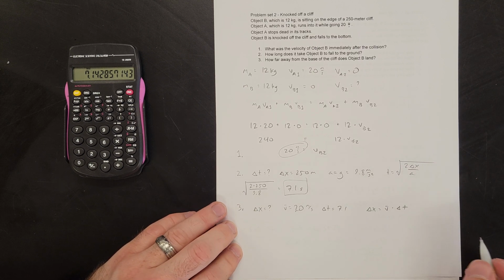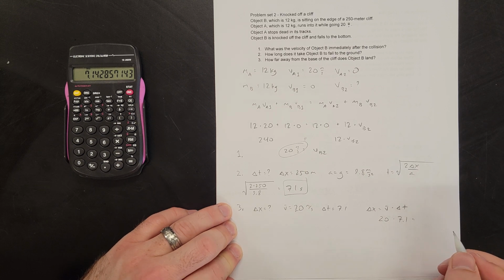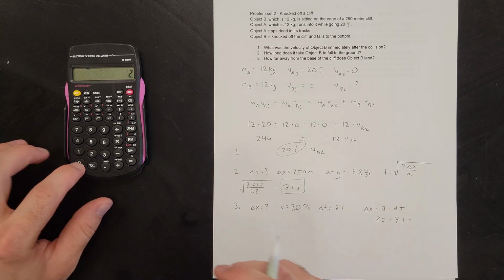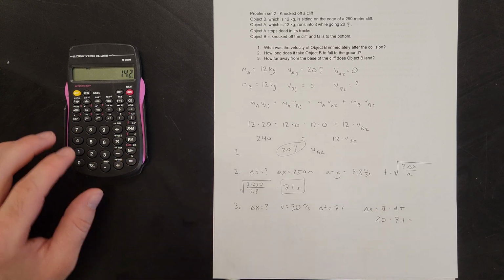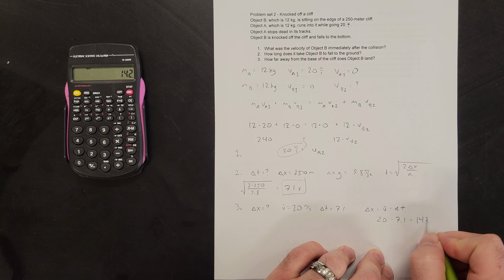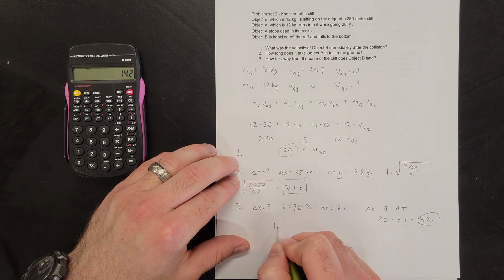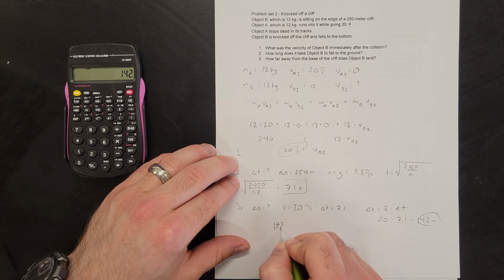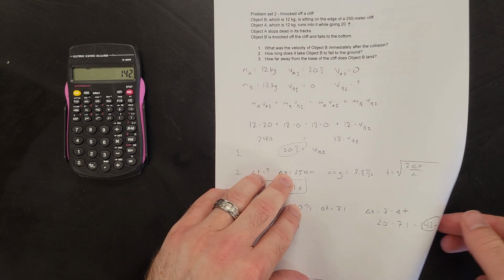So multiplying them together, 20 times 7.1 is 142. Oops, kind of circled the 1 off there. 142 meters. There we go. That's problem set 2.